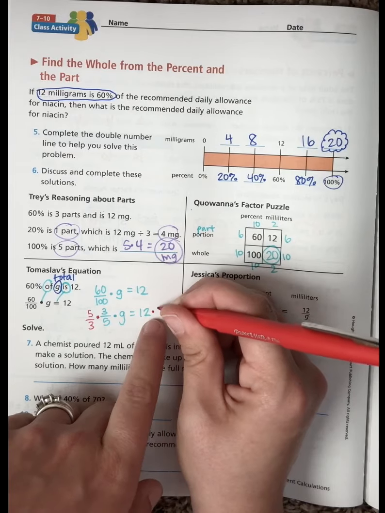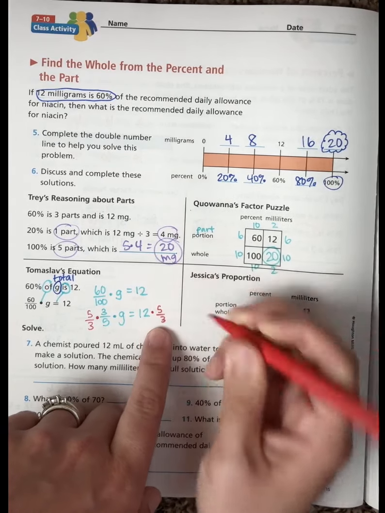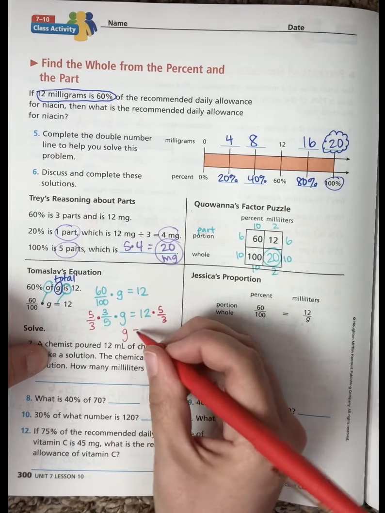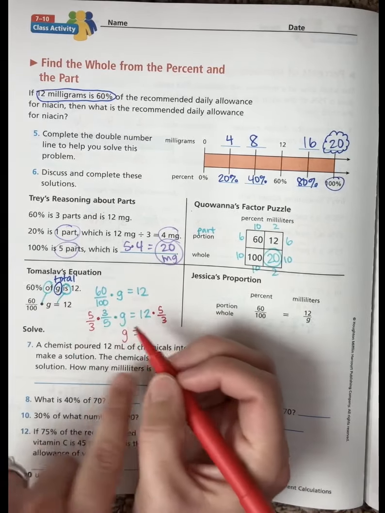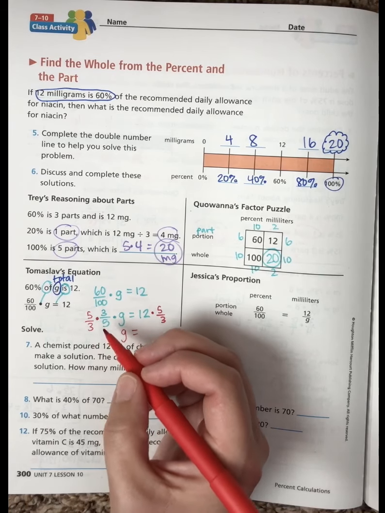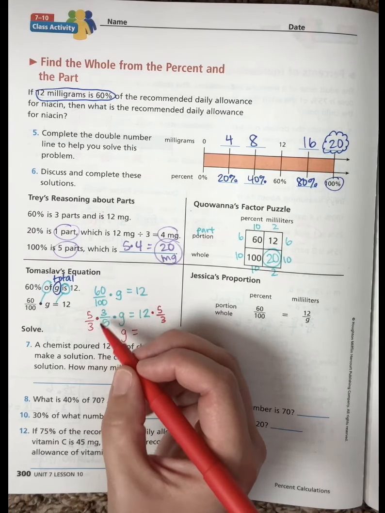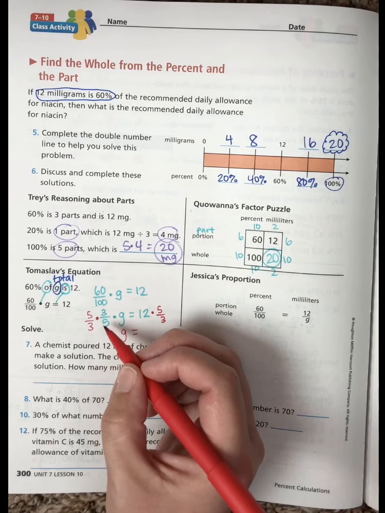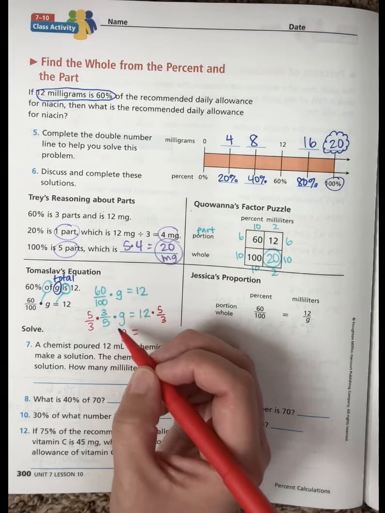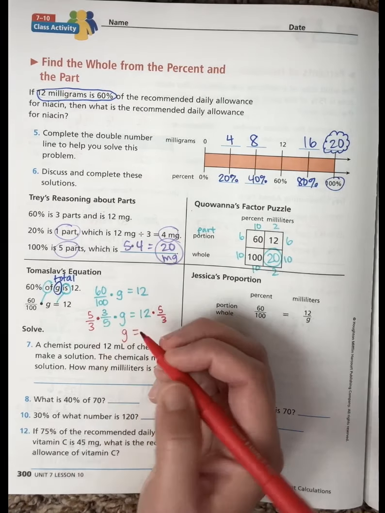So I'm going to multiply the 12 by 5/3. So now G is all alone. And the reason why G is all alone is because when you multiply something by its reciprocal, it turns into 1. 5 times 3 is 15. The bottom, 3 times 5 is 15. If you have 15 over 15, that's 1. And 1 times G is just G. That's why this all cancels out, okay?